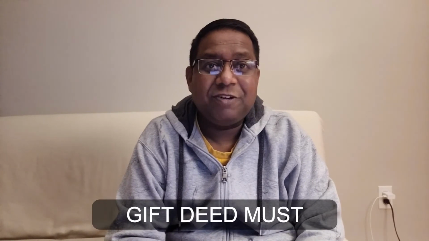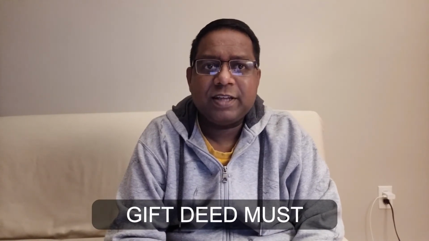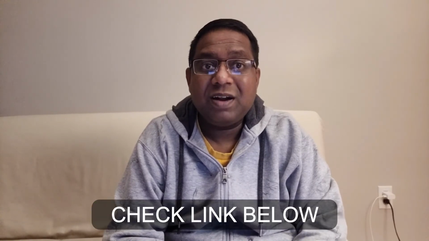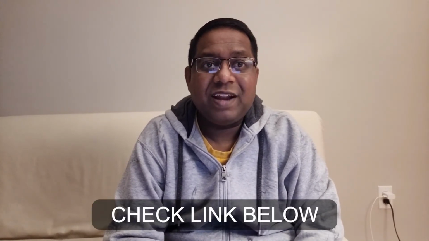Now, a loan is not allowed. However, if you receive money as a gift from your family member, it is allowed, provided you have a proper gift deed, and in your letter of explanation you mention that this has been received from a family member and you are attaching a gift deed along with that. So this is allowed. I'm sharing a format which you can customize as per your requirement.